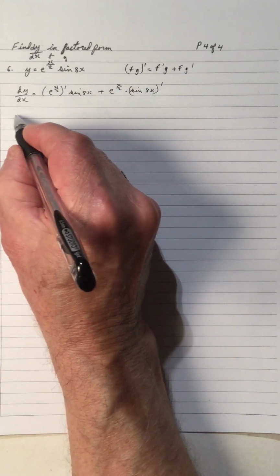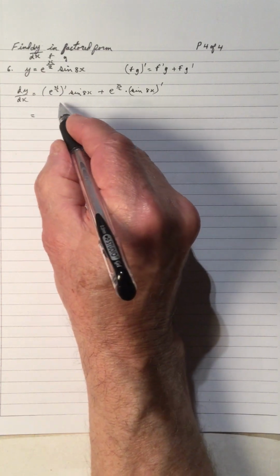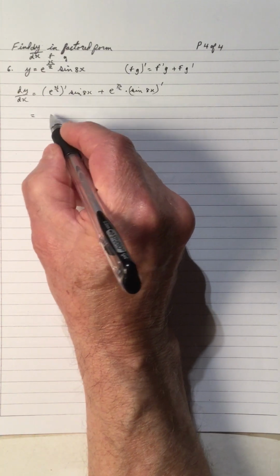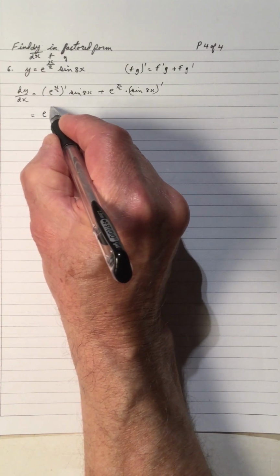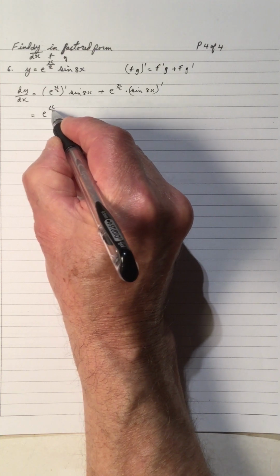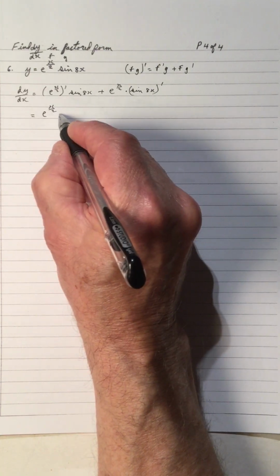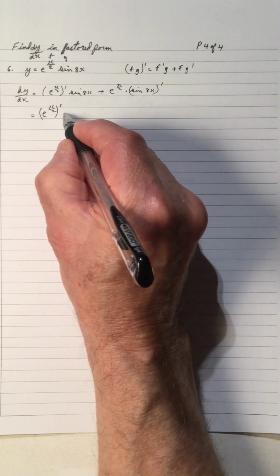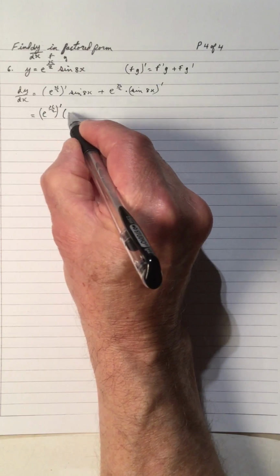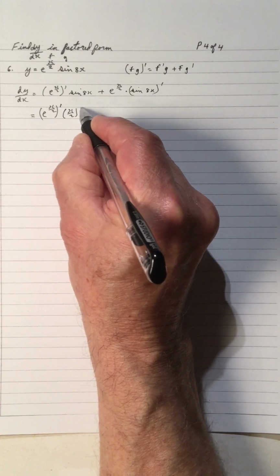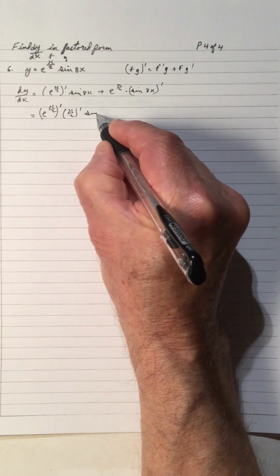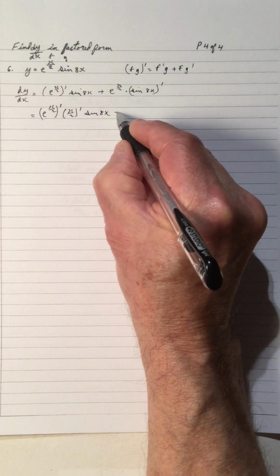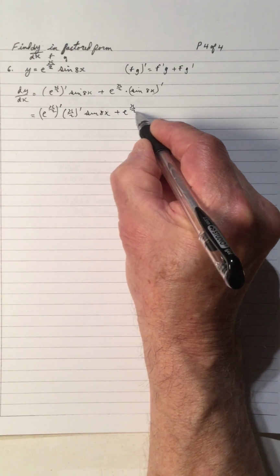There it is. And what does that give us? Well, the derivative of e to the x over 2 is e to the x over 2 times the derivative of x over 2.